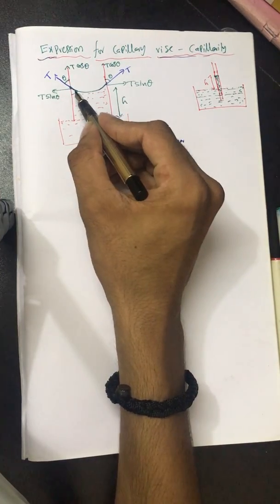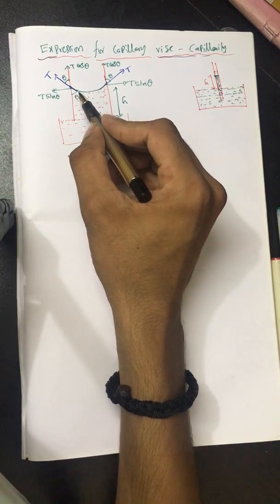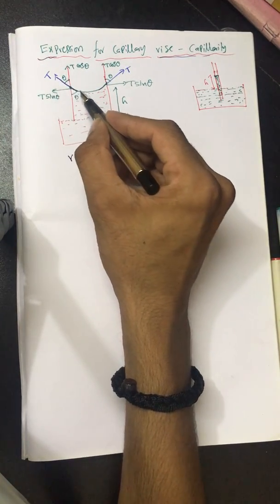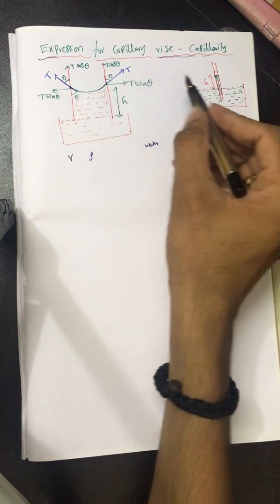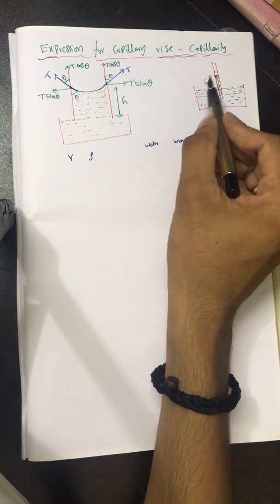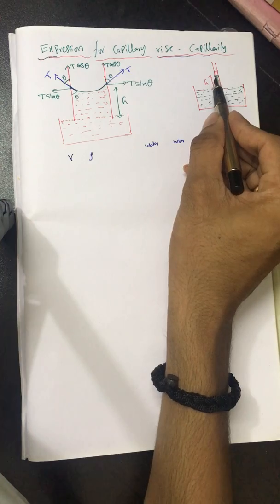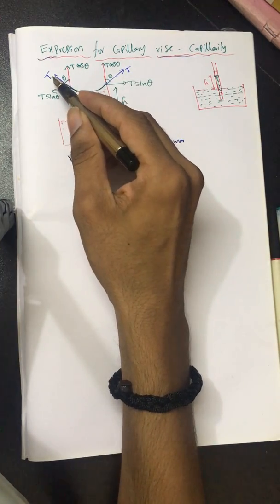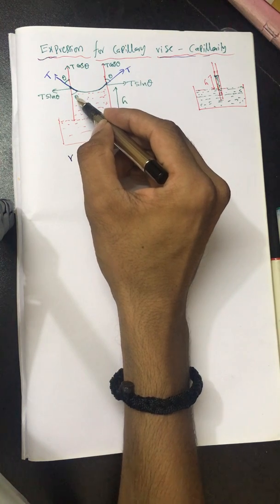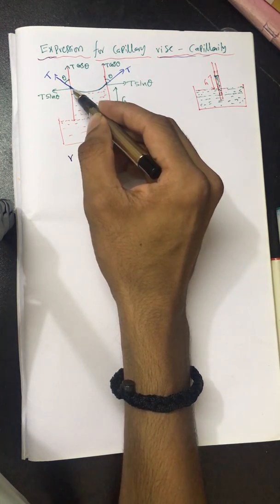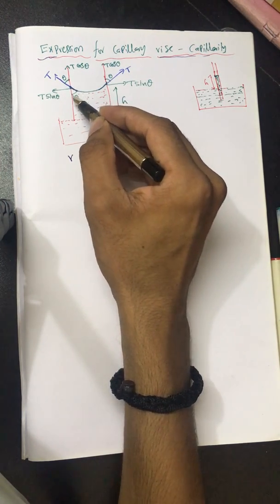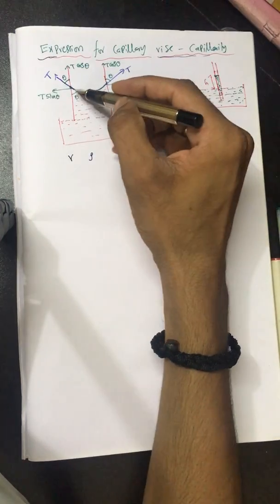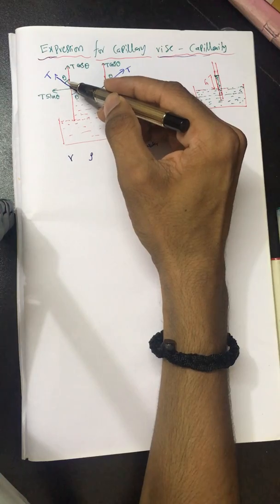Anyway, there is a surface tension which always acts along the surface. So this is the surface tension, and this is actually the meniscus, when you see from the top of this capillary tube. So this is a top view. Here you have the surface tension. This is theta, the angle of contact, which is the angle between a tangent drawn to the liquid surface and the solid surface. Obviously this is the surface tension along the tangent, and this is theta.